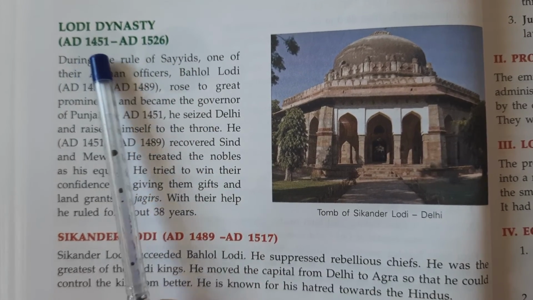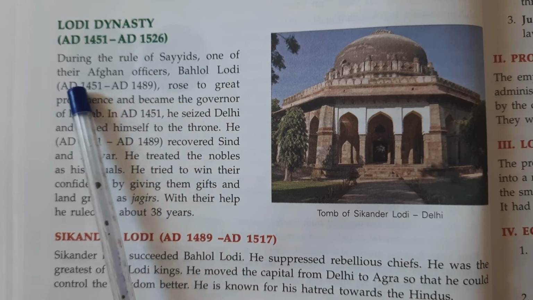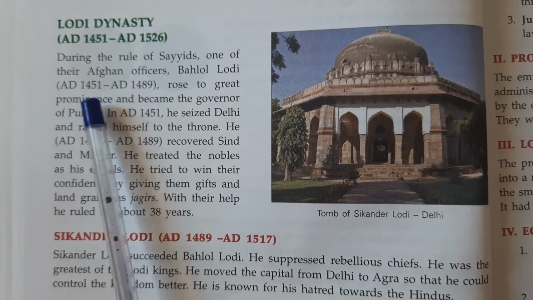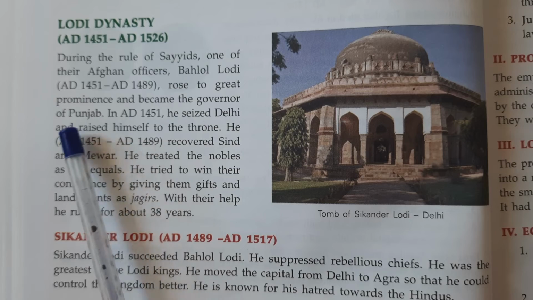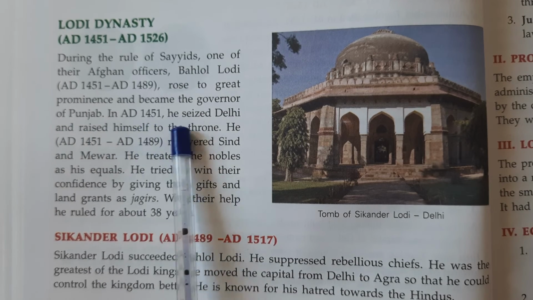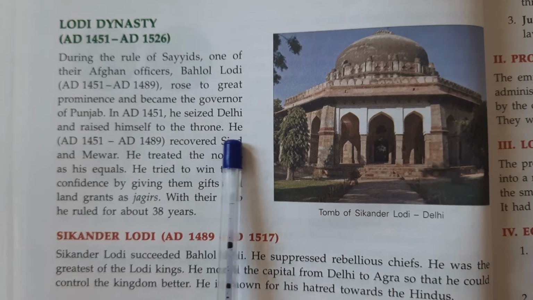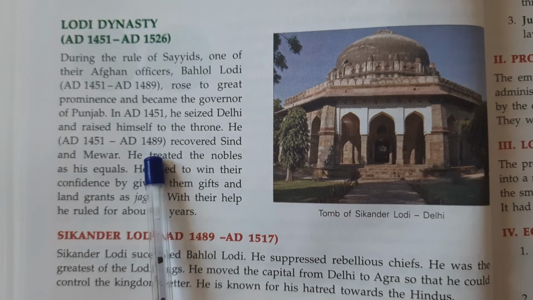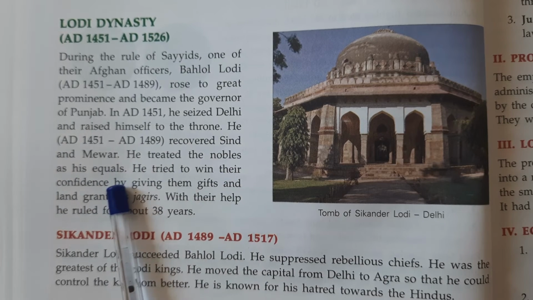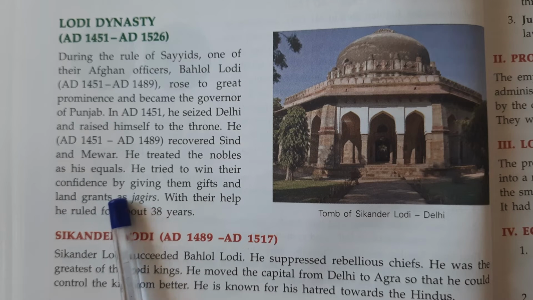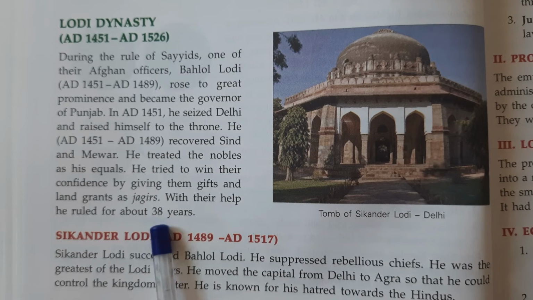Lodi dynasty, AD 1451 to AD 1526. During the rule of the Sayyids, one of their Afghan officers, Behlol Lodi, AD 1451 to AD 1489, rose to great prominence and became the governor of Punjab. In AD 1451, he seized Delhi and raised himself to the throne. He recovered Sindh and Mewar. He treated the nobles as his equals. He tried to win their confidence by giving them gifts and land grants as jagirs. With their help, he ruled for about 38 years.